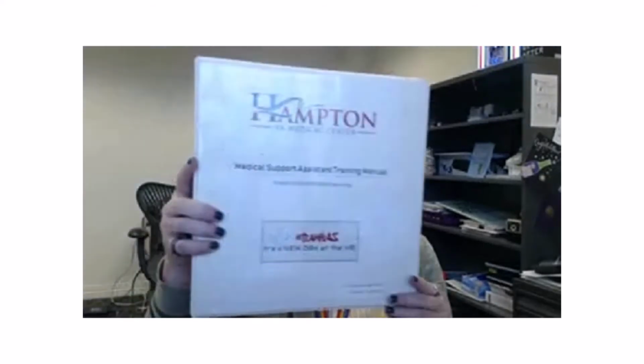So here we go. I have provided everybody with a medical support assistant training manual, which mostly focuses on the PowerPoints that we're going to be using when we are learning about scheduling. So that's what it looks like. I've hole punched everything for you so that you can put it into a binder. You can tab it. You can write all over it. Do whatever you want. It's yours.